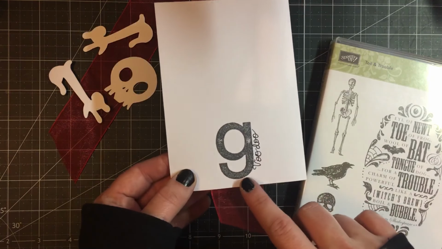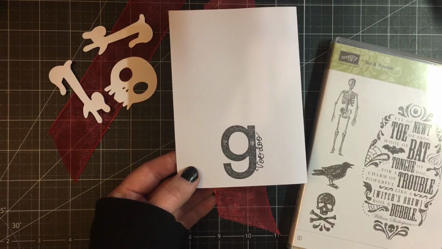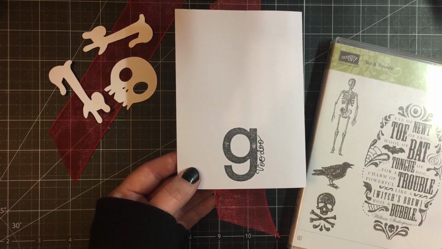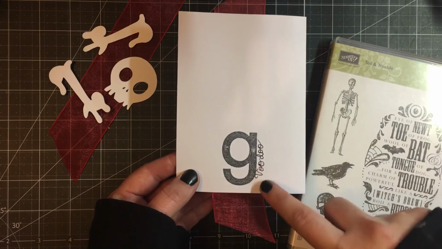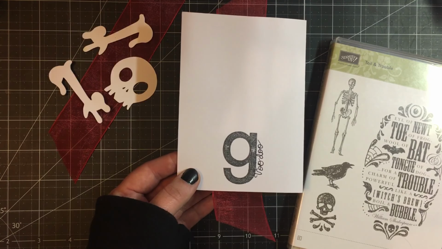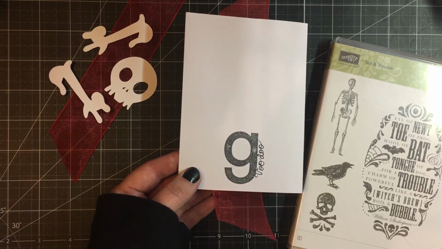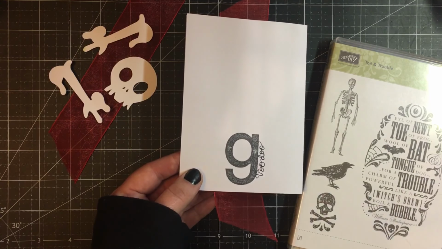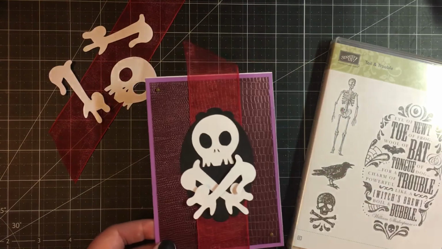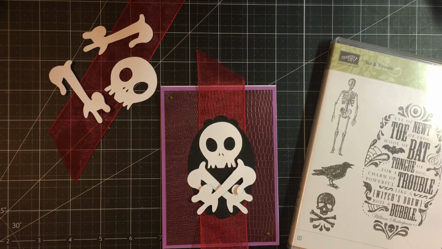On the back side, I did my typical G stamp, which is my logo on all of my handmade cards, and I just hand wrote in voodoo because I wanted to write it and I couldn't find a better stamp, so I just hand wrote that. So let me go ahead and show you all of the materials that I used to make it.